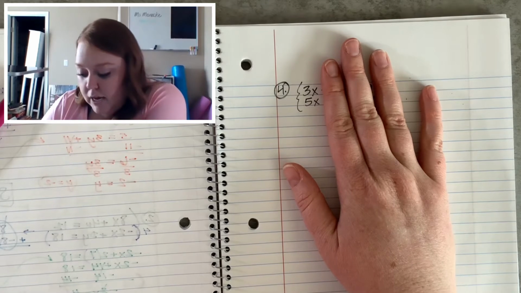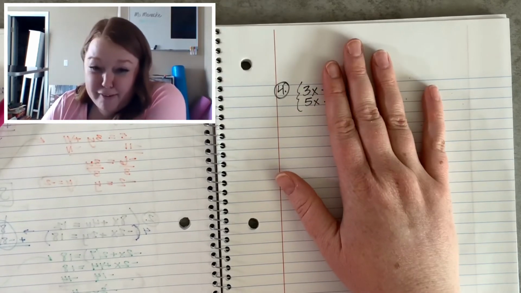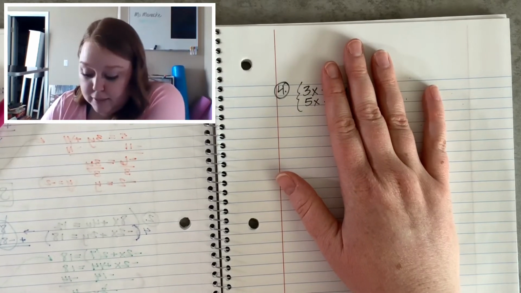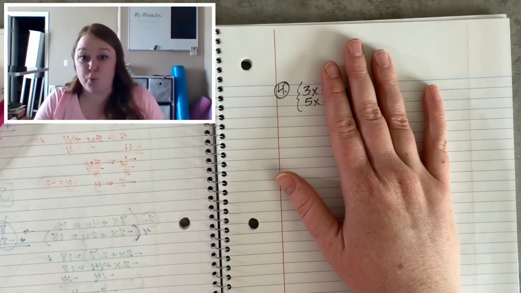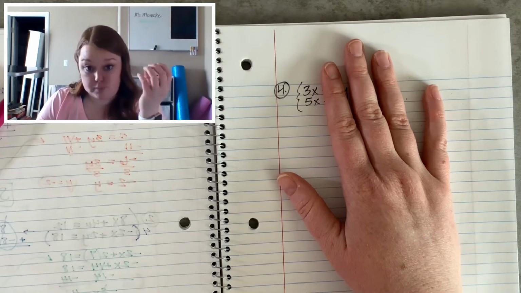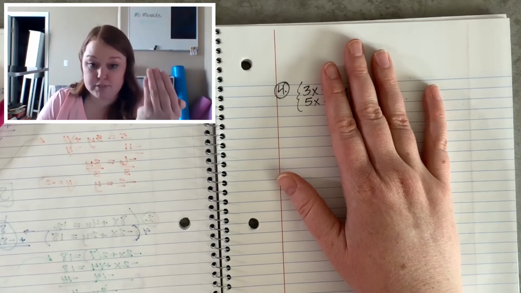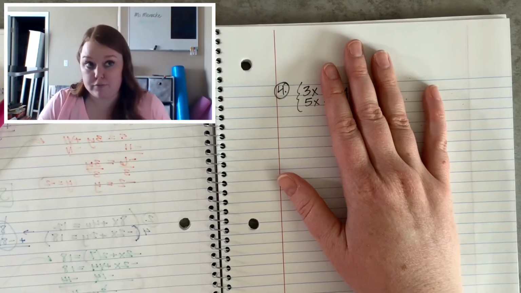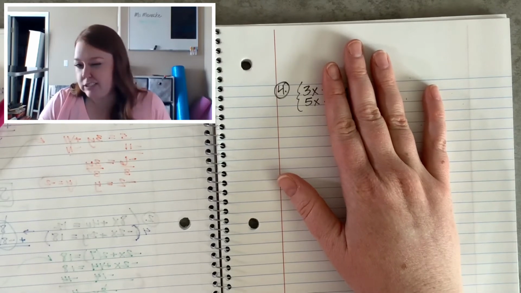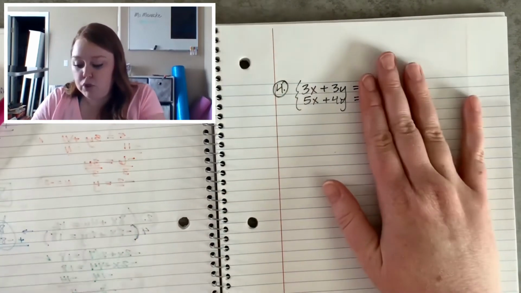Okay. Same thing with 5. I can't multiply 5 by any nice number to make it suddenly negative 30. Okay. So you're actually going to have to times both of these in order for them to cancel out. You would want to make one of them positive 15x and the other negative 15x. Let's check to see if the y's are easier. 3 and 4.